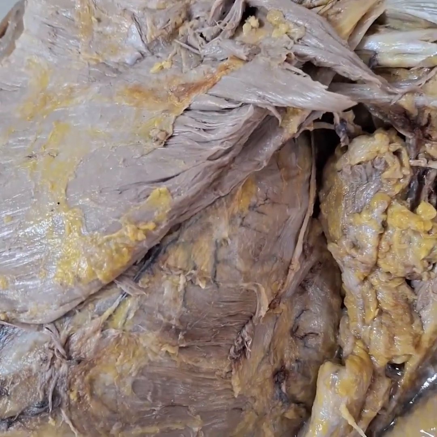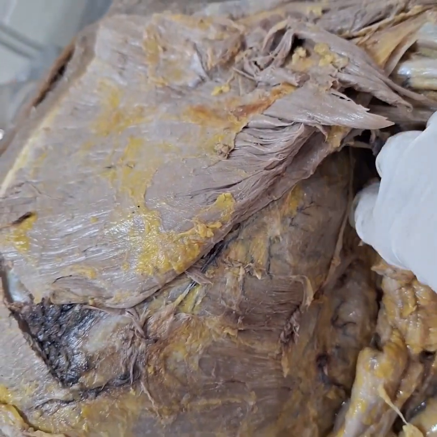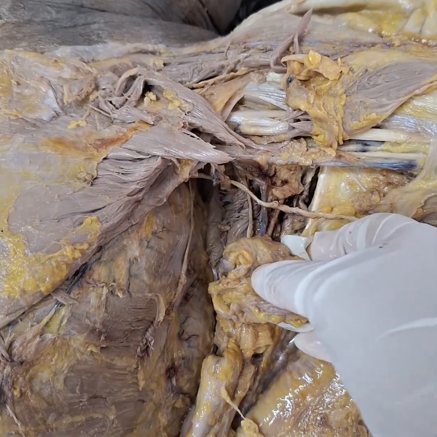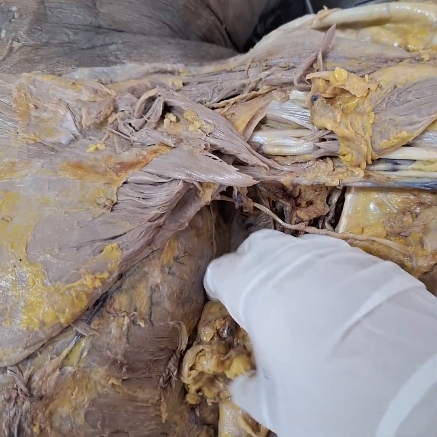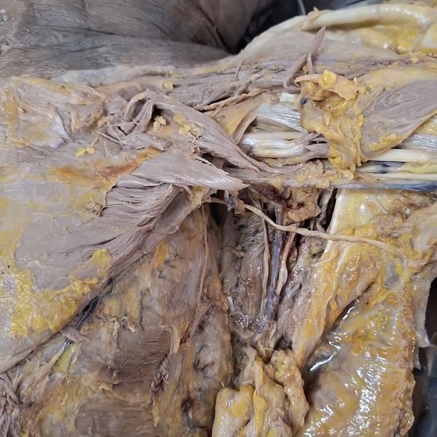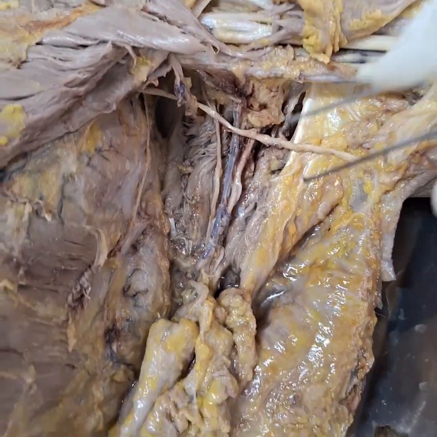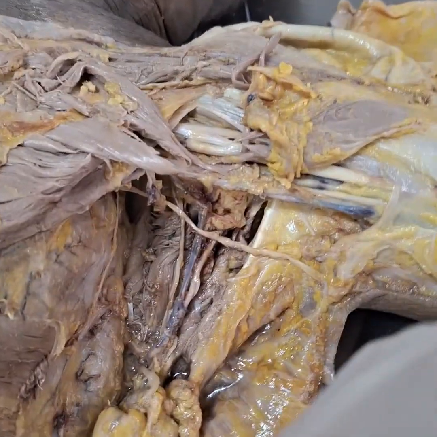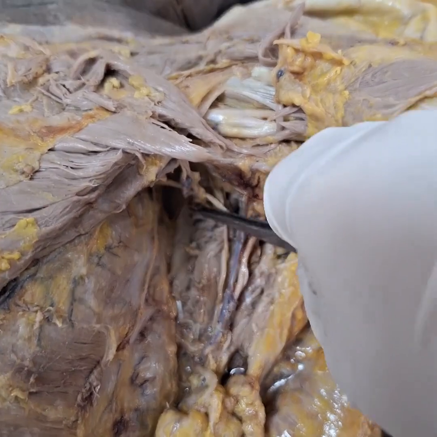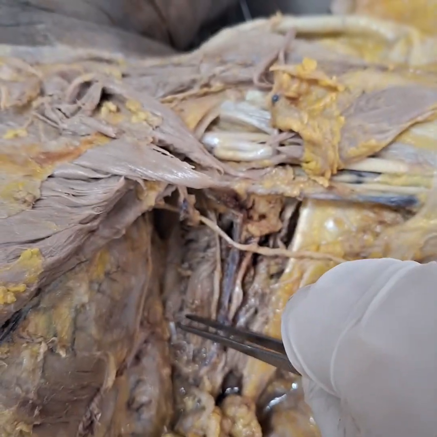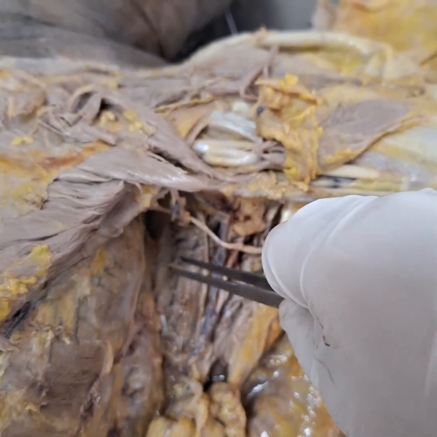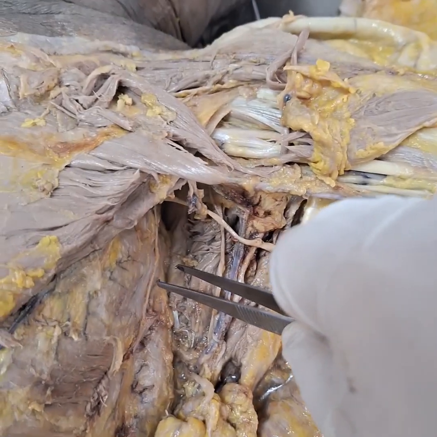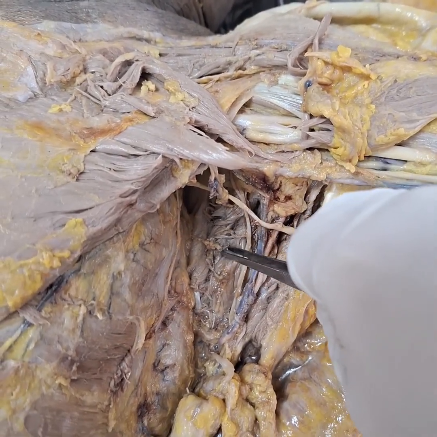Alright, then if we go to the posterior wall, first we have to remove some of the contents. We will show you, but before that you see all the lymph nodes and fat of the axilla, we are removing it. Now if you go to the posterior wall, this is the subscapularis muscle.